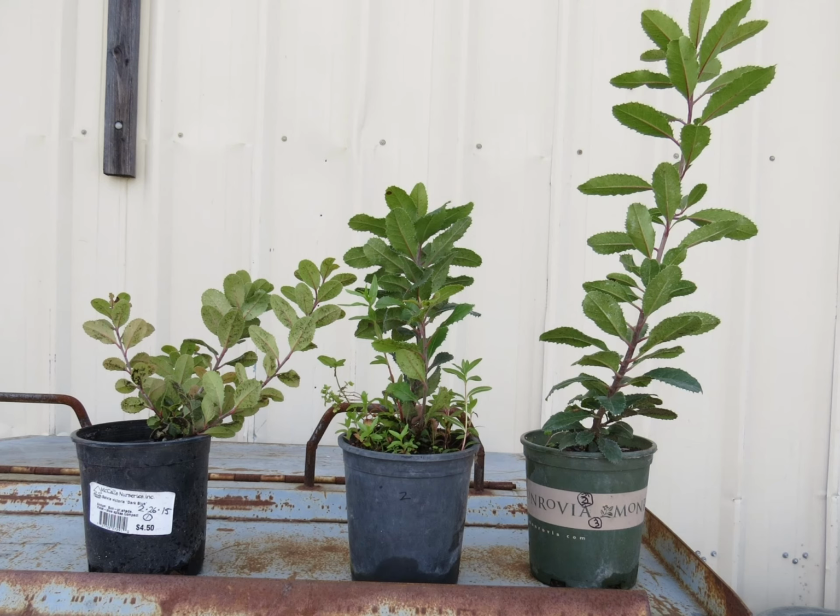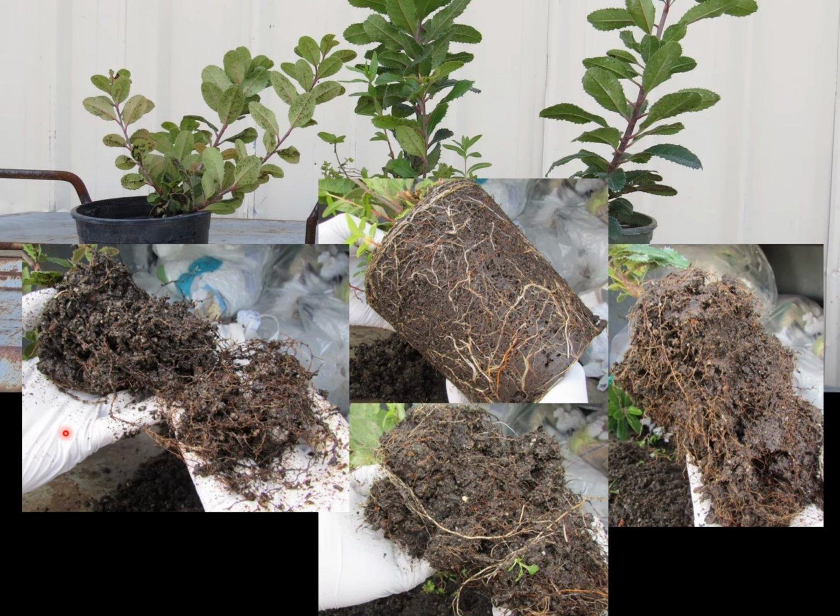So here we have 3 toyons growing in 1-gallon containers. We can see that they're all potentially passed as healthy. The one on the left here is perhaps the least healthy of the bunch. But to cut to the chase, the root systems of all 3 of these plants are heavily decayed. Only the center one has some live roots in any kind of quantity, whereas the other 2 have almost no live roots at all.